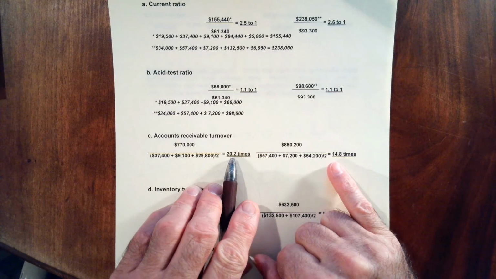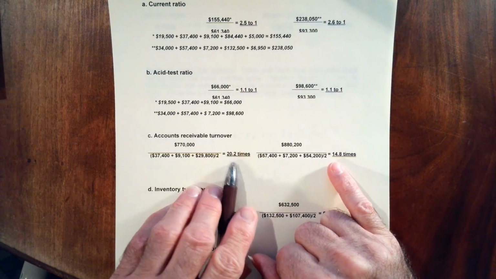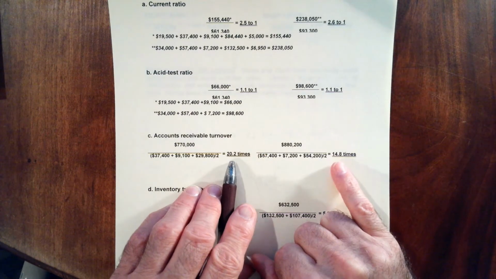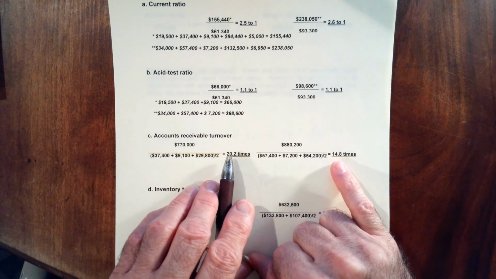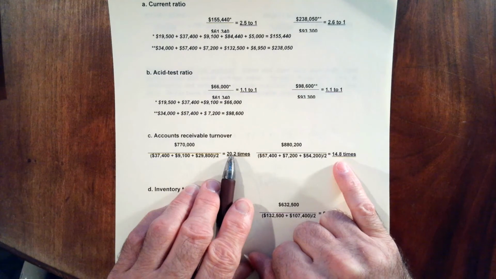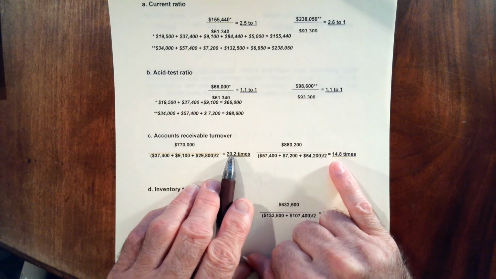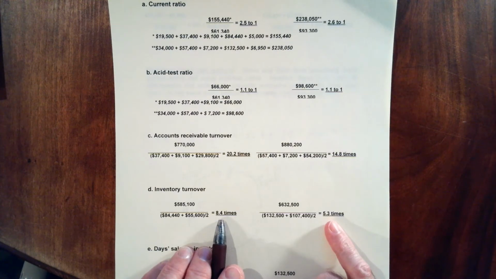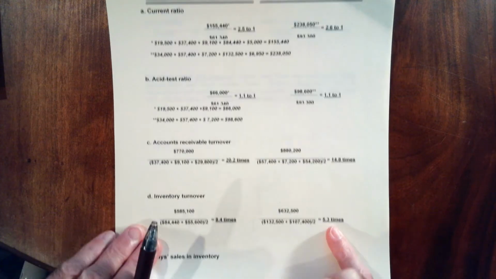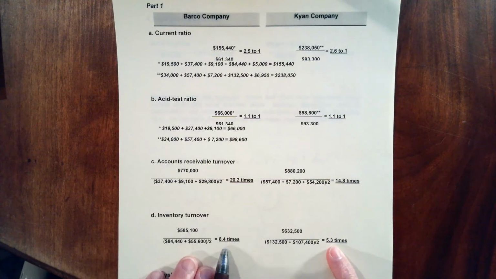Accounts receivable turnover, looks like Barco turns over more times than Cayenne does. So they're more efficient with their accounts receivable than Cayenne over here on the right. Inventory turnover, they do it 8.4 times, Cayenne does it 5.3 times. So again, Barco does it more efficiently than Cayenne does.